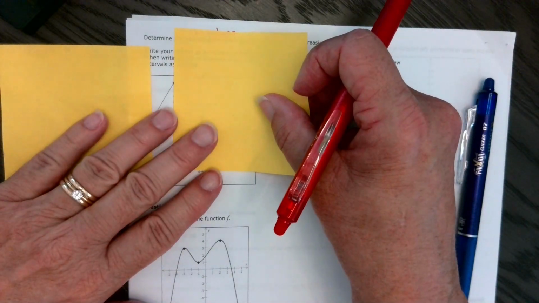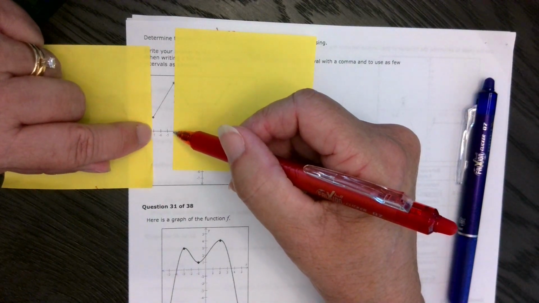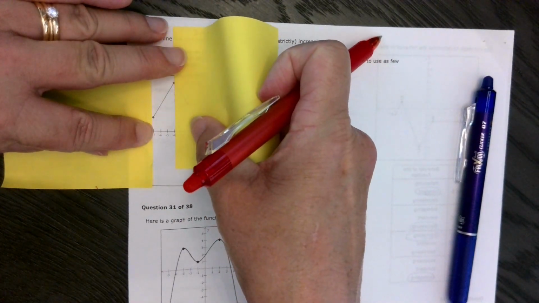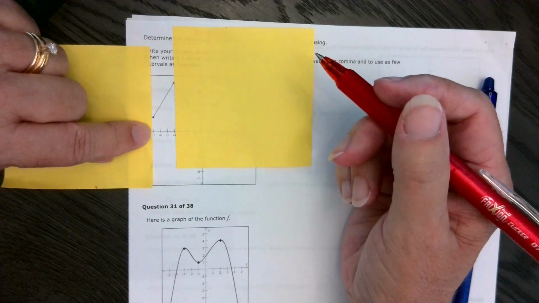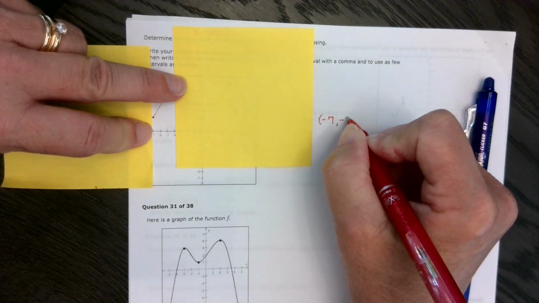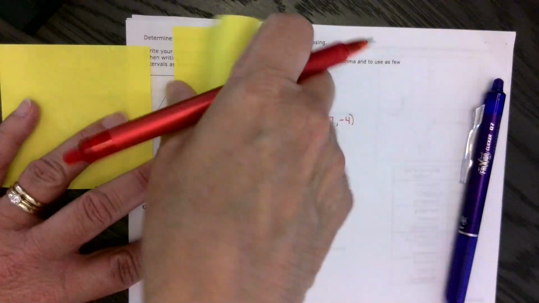Okay, so right here, we're talking about X values only. So between -7, and this is a little crooked, it should be at -4 right there. Okay, it is increasing. And you're going to use parentheses because you can't do 2 movements at once. You can't increase and decrease at the same time. You can't increase and stay constant at the same time. You can't stay constant and decrease at the same time. So it's always going to be parentheses.